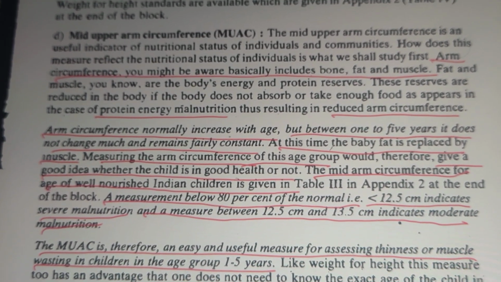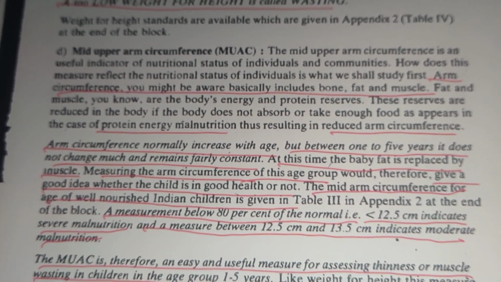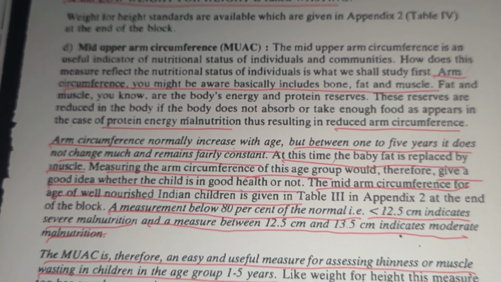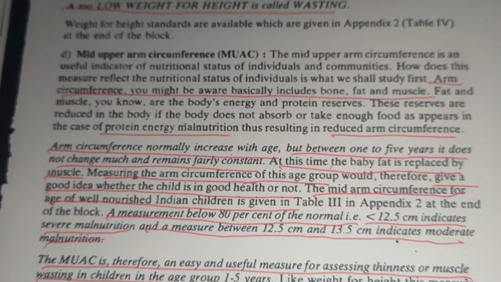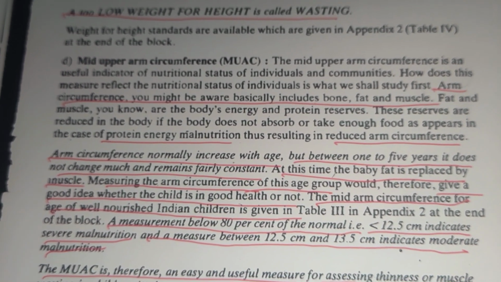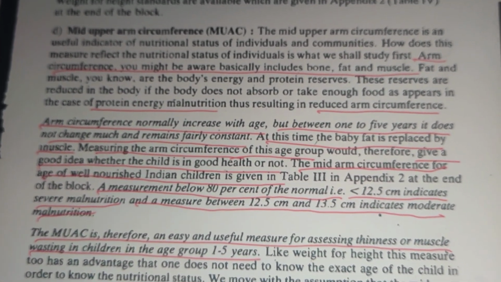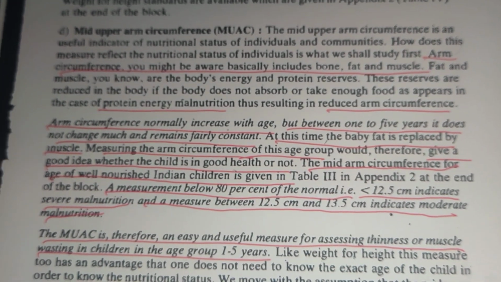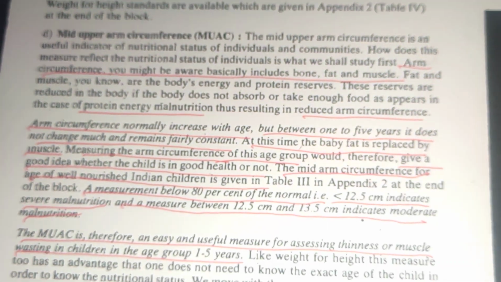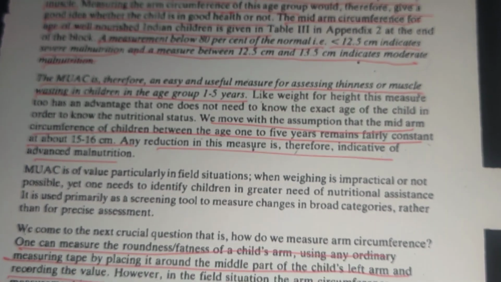For the Indian child, for example, if the mid-arm circumference is less than 12.5 centimeters, it indicates the child has severe malnutrition. If it is between 12.5 and 13.5 centimeters, then the child has moderate malnutrition. If it is between 14 and 15, then the child is healthy. So how are you going to measure it? You measure it with a normal tape if you are measuring at home.